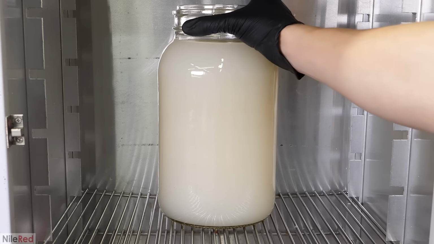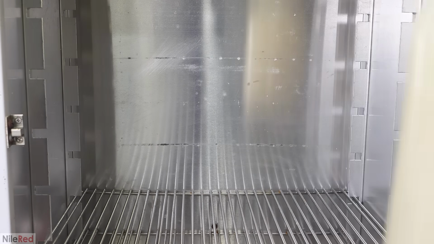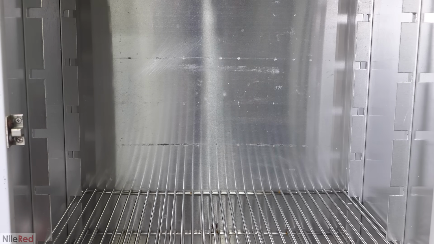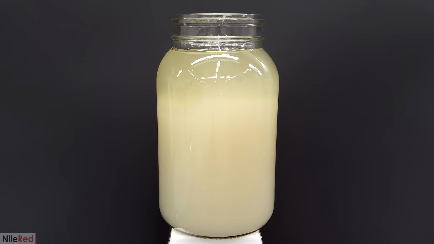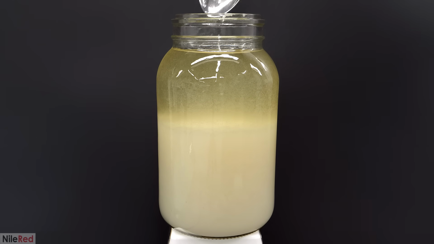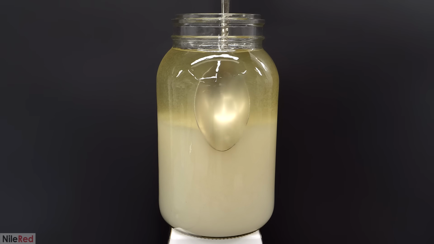It was done at this point, so I took it out of the oven, but before moving on, I had to let it cool down. It was currently somewhere just above 50°C, but I needed it to be closer to 35. This was going to take about an hour though, and in the meantime, I poked around at it a bit.